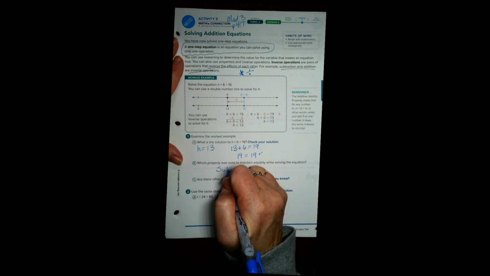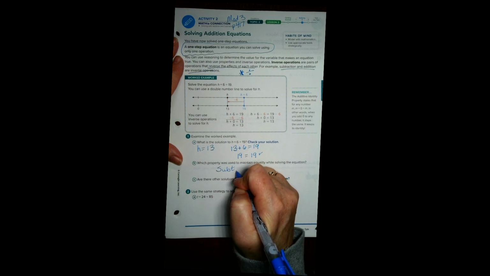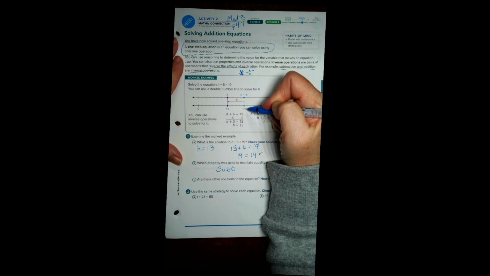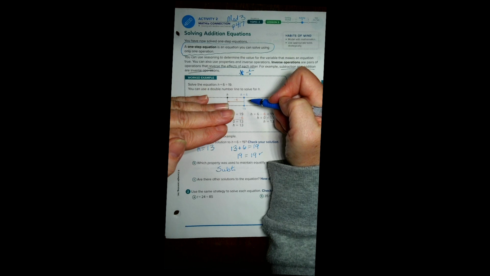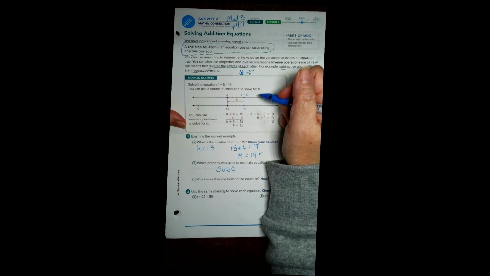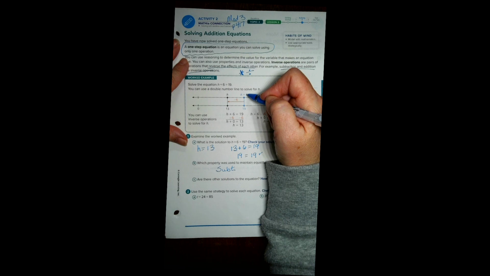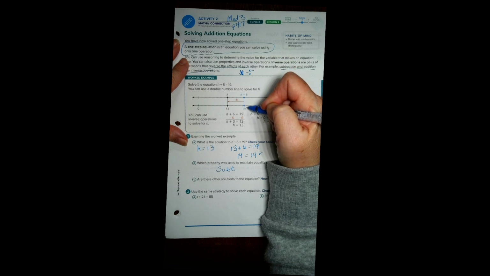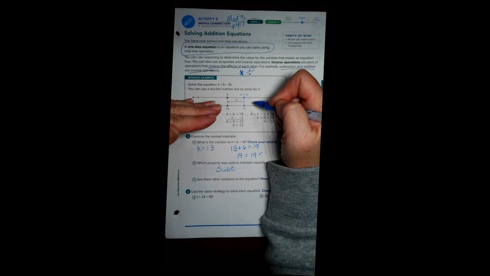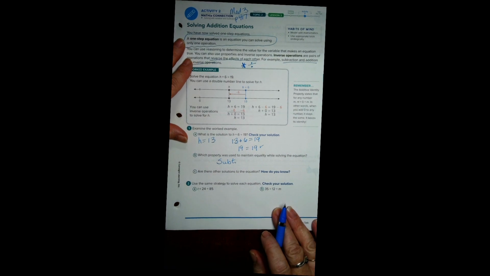So subtraction. So basically, if we take 6 off this side, we have to take 6 off this side. It's like keeping that seesaw balanced, right? If it was a gigantic seesaw, you wouldn't take 6 people off one side and not take 6 people off the other, assuming everybody weighed the same amount and it stays level. So you would have to take off the same amount.